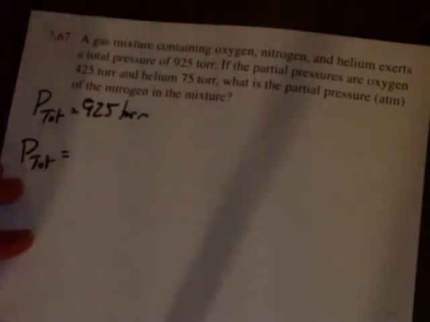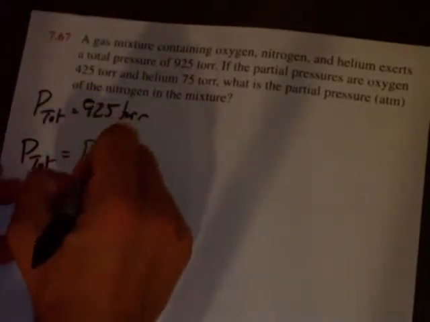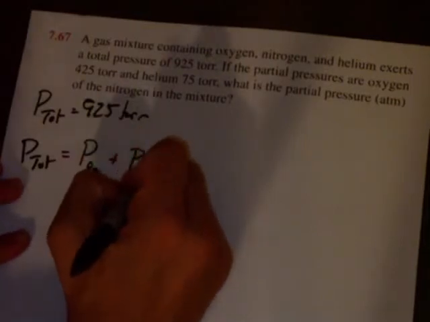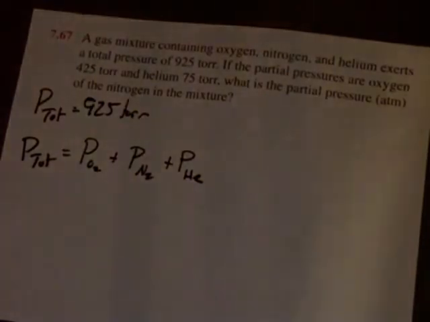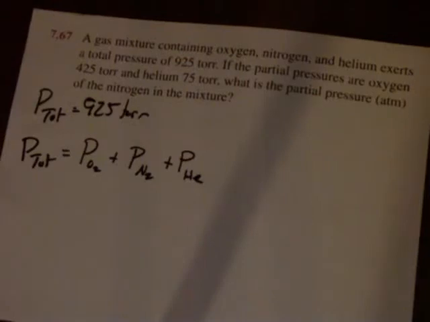So we have a gas mixture containing oxygen, nitrogen, and helium that exerts a total pressure of 925. So P total is equal to 925 torr. If the partial pressure of oxygen is 425 and helium 75, what's the partial pressure of nitrogen? In this case, we have three gases. We have the pressure of oxygen, the pressure of nitrogen, and the pressure of helium. The total pressure is equal to the sum of the partial pressures, and so we have three partial pressures, three different gases here.